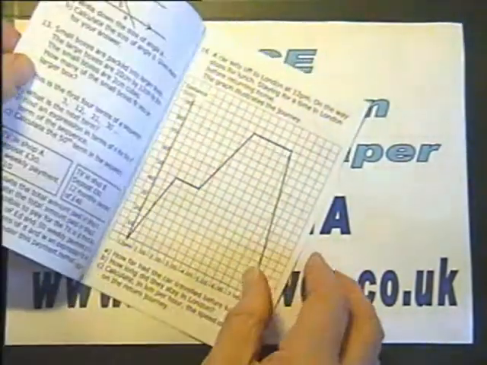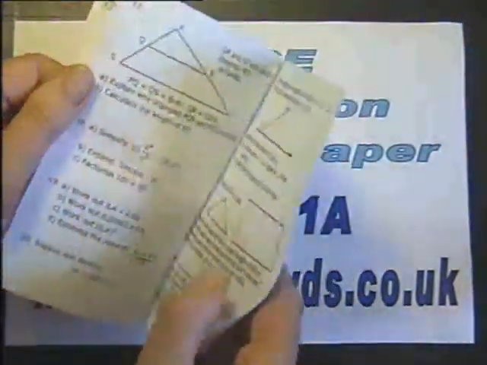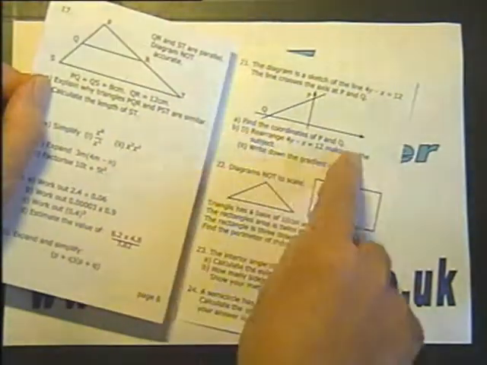We're going to be looking at question number 21. Oh, it's not 21, that's 21 up there. Might as well point at the right question. We're going to be looking at this question 21.